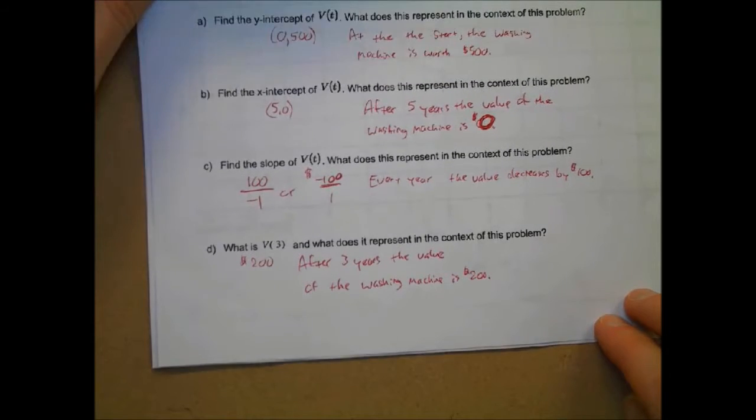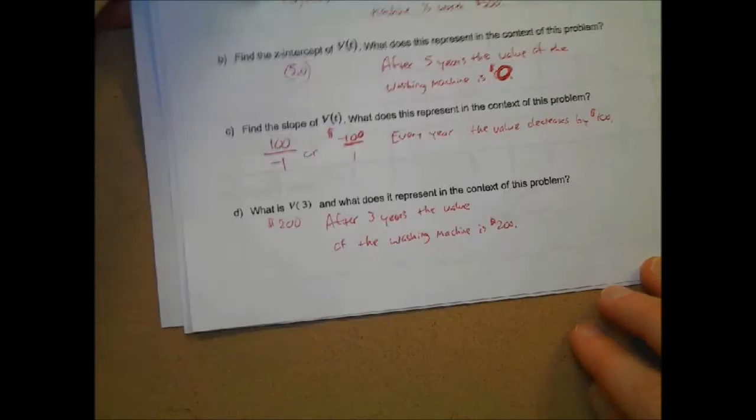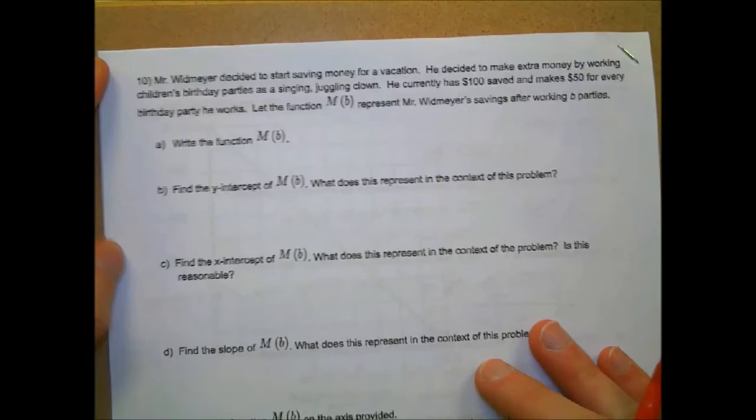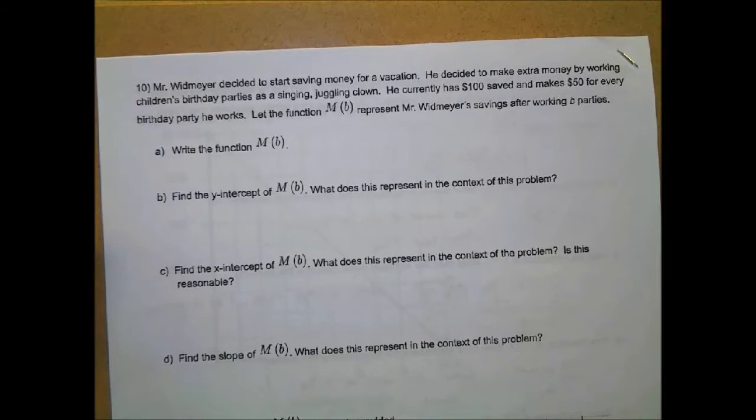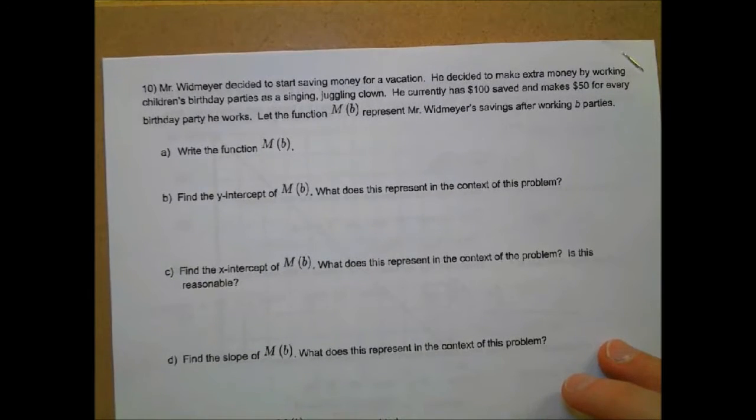We're going to do one more here, or at least with the amount of time that we have left, we'll do as much as we can. I'm going to at least get the function written down here. Number 10: Mr. Widmeyer decided to start saving money for a vacation. He decided to make extra money by working children's birthday parties as a singing, juggling clown.